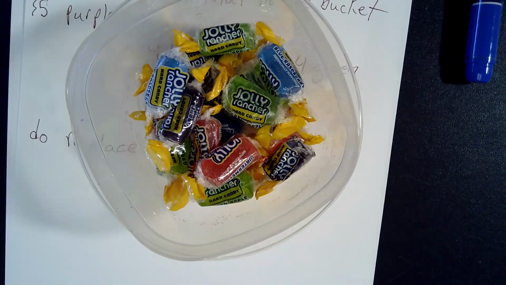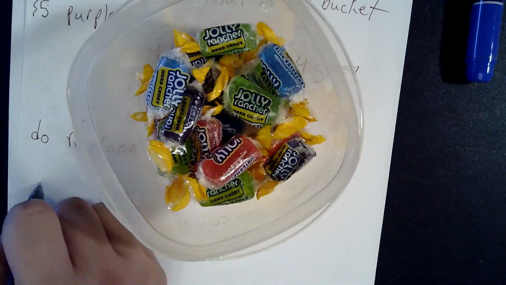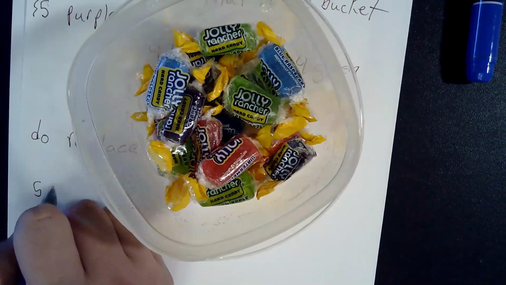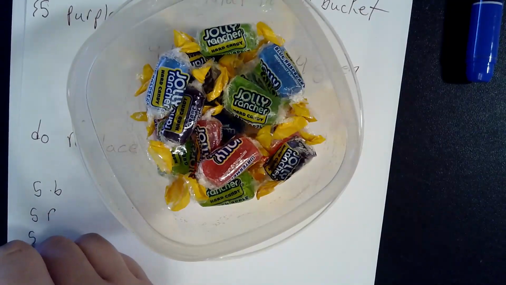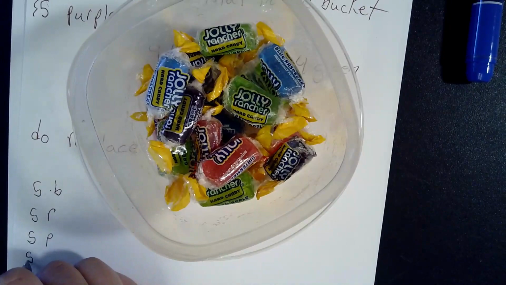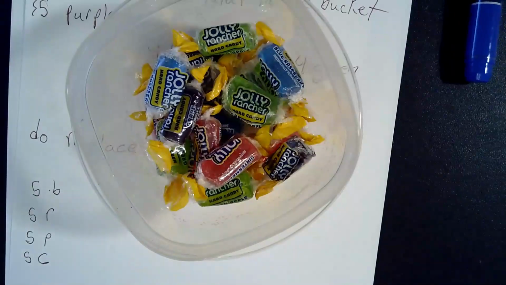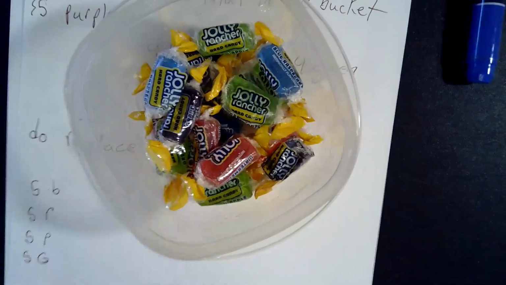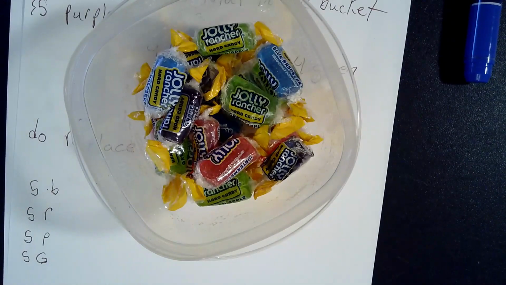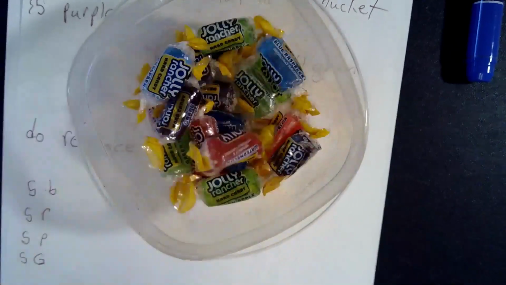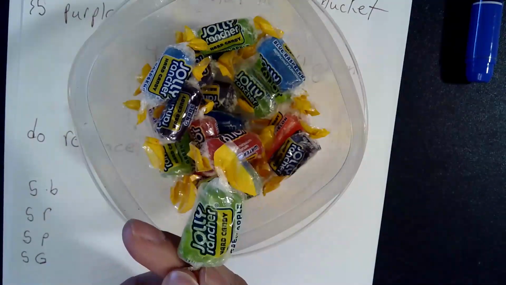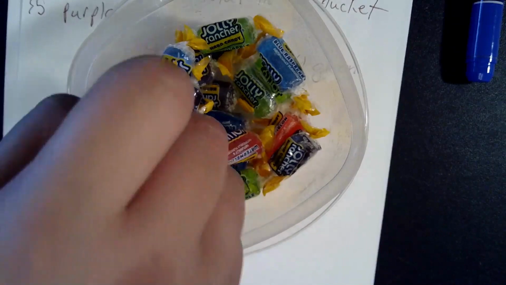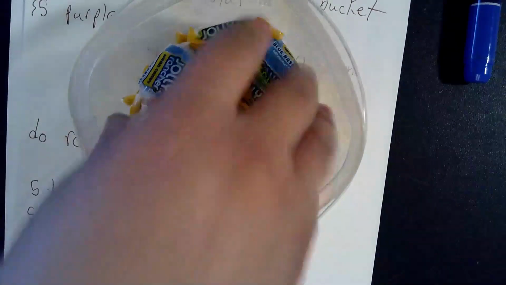Same numbers. 5 blue, 5 red, 5 purple, 5 green. Okay? So I'm going to pull out, well, I got a green one. I don't really like green ones. So I'm going to put it back and shuffle it again.